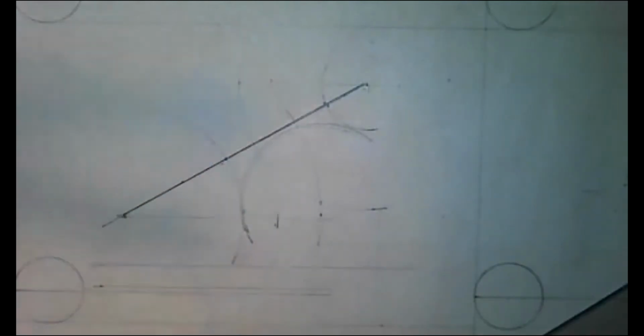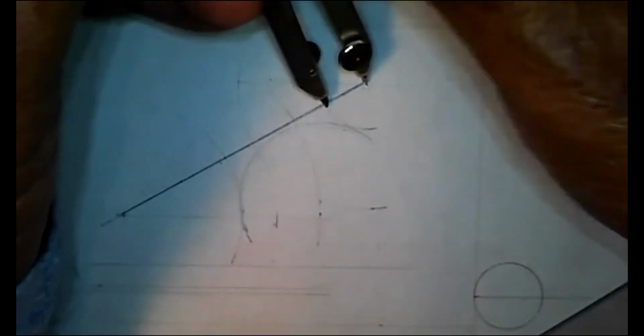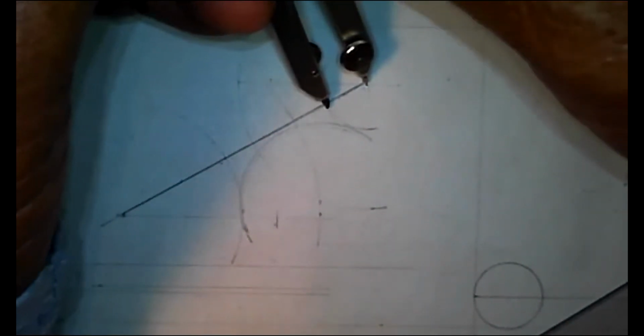So then I'm going to put my needle, my compass. I'm going to see which one I want to do. I'm just going to do this one right here. I'm going to put my needle in my original position and adjust it to test it out, see where it's landing.